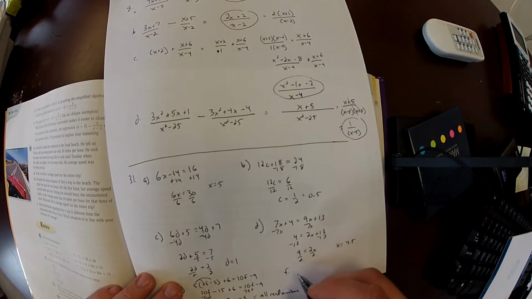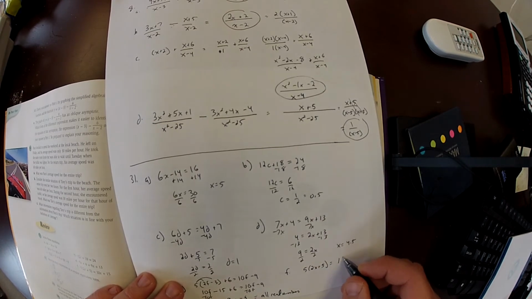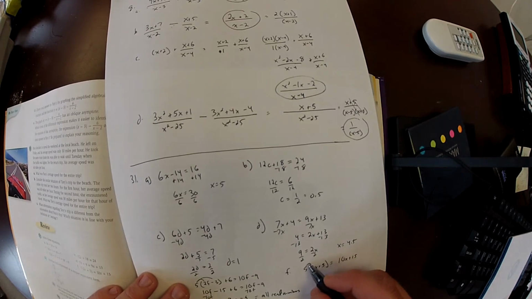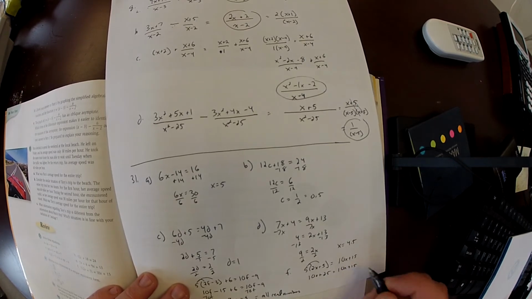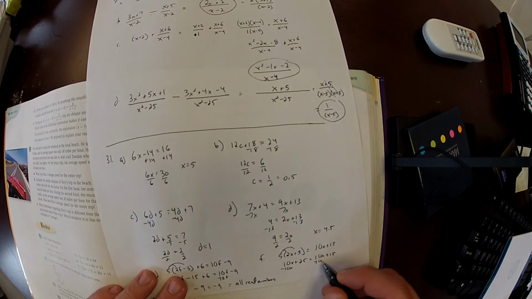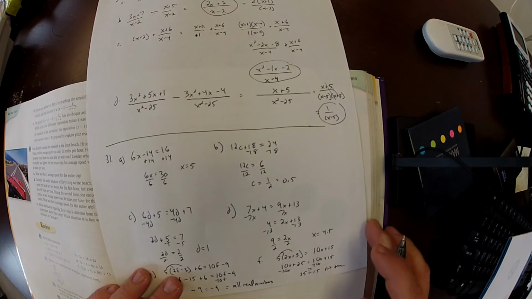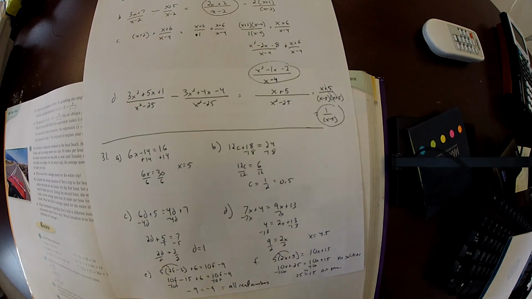And then F is going to be 5 times (2x plus 5) equals 10x plus 15. So what I'm going to do is start by distributing as well. So I'll distribute this inward and get 10x plus 25 equals 10x plus 15. And you'll notice that this isn't true at all. The 10x and 10x have the same slopes, but then 25 and 15 are not the same. And I can show you the algebra too. If you subtract 10x, you get 25 equals 15, and that's false, and so there are no solutions. Interesting. All right, and that ends question 31.